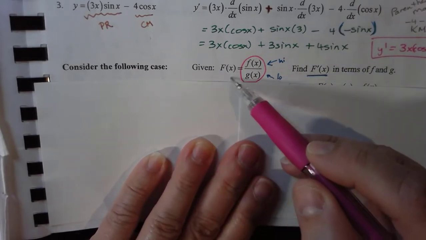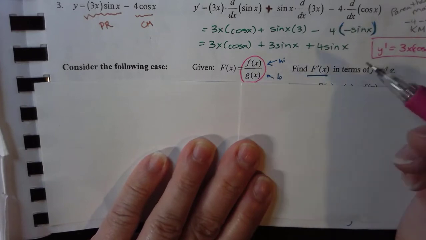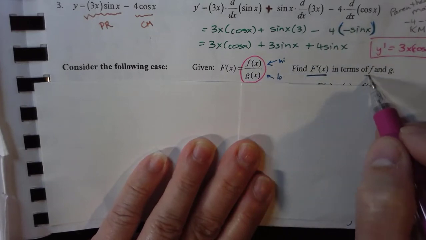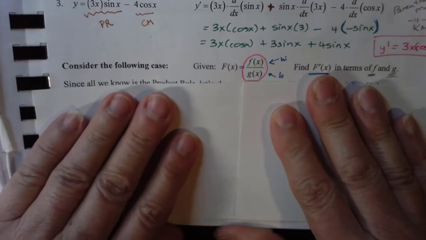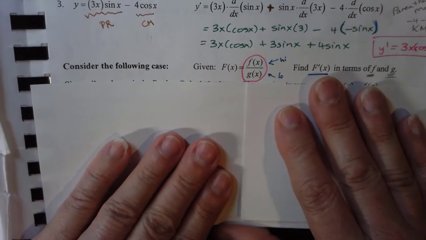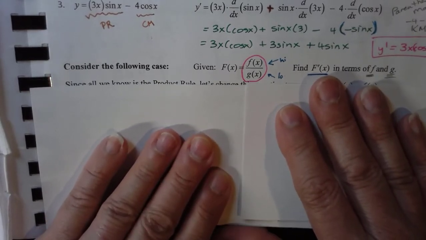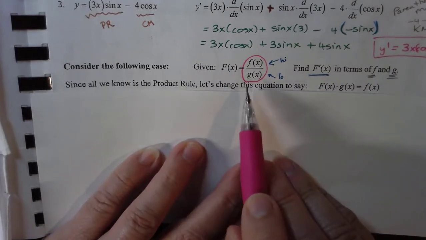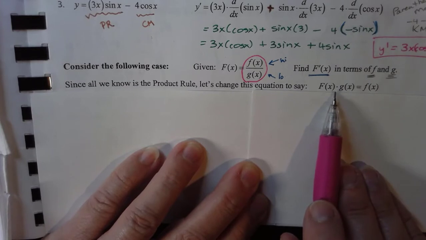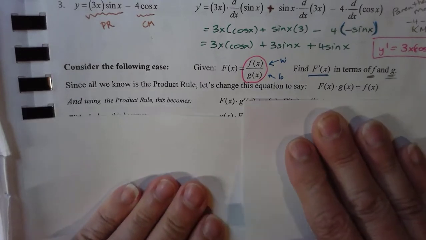But let's just look at cap F of x equals little f of x over little g of x, and we're going to find F prime in terms of little f and little g. Now, all we know from the previous part of the lesson was the product rule, and we do not have a product. So since we only know the product rule, let us change this equation to one where we have a product. So big F of x times g of x equals little f of x. Now we're ready to use our product rule.